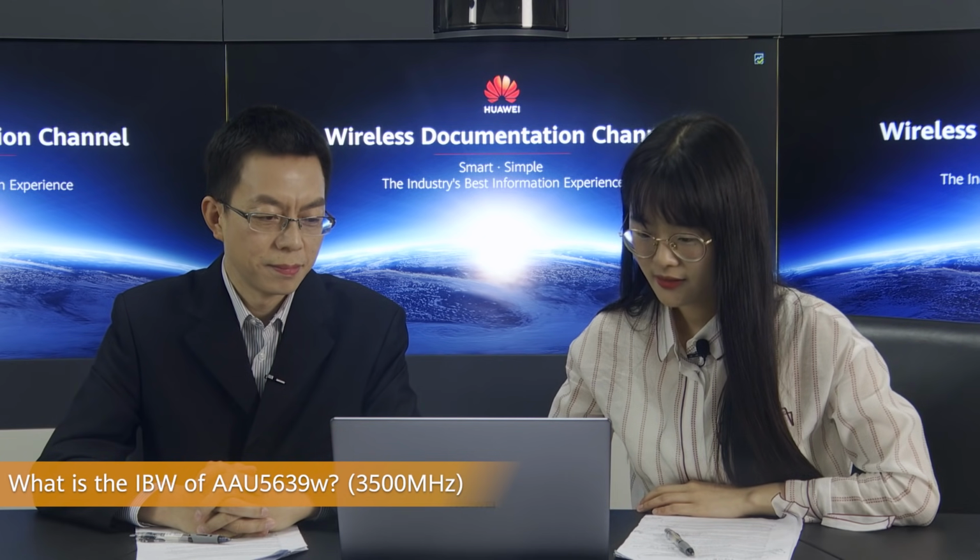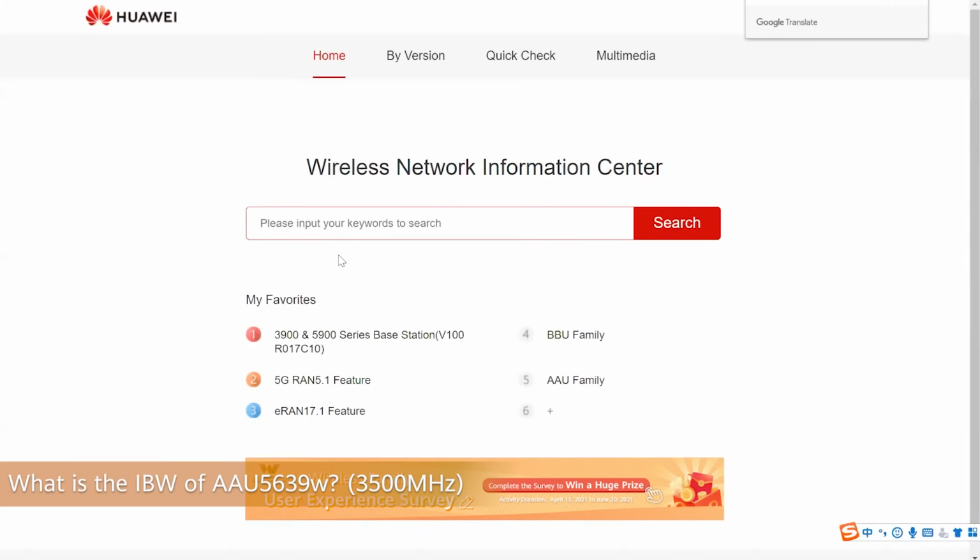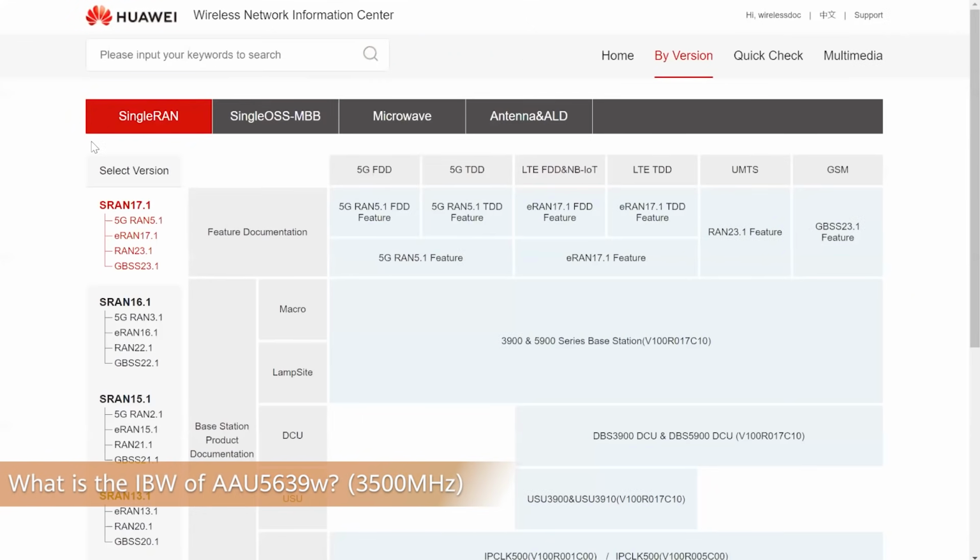For me, when I see the first question, I have 2 ways to find this information. I'd like to show you how I can find it through hands-on operation. So let me share the screen. The first way is to find information from the product documentation. I just click the by version tab at the top of the page, and then you will see all the solutions here. We need to choose the latest one, SRAN 17.1, find the product documentation and open it.